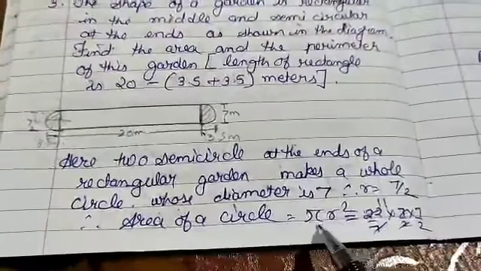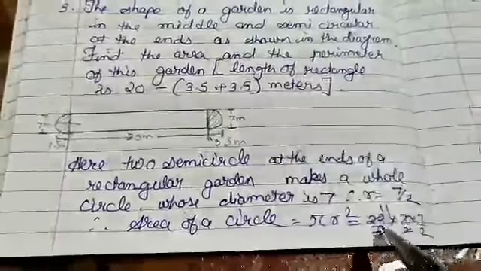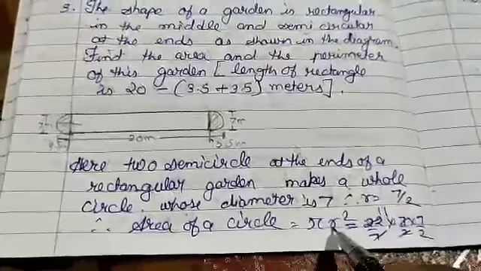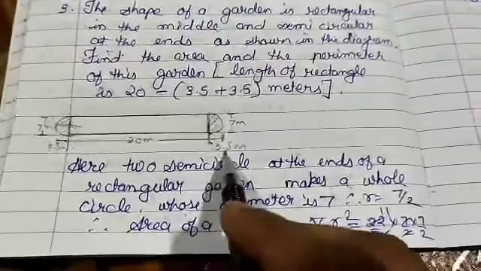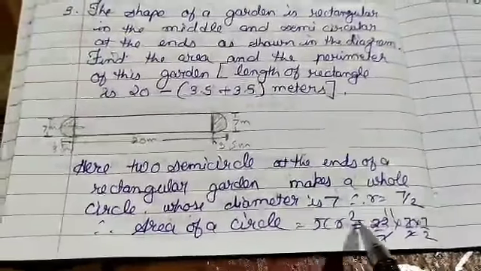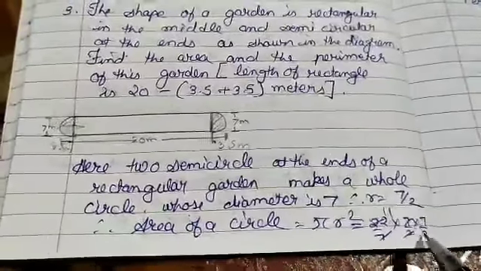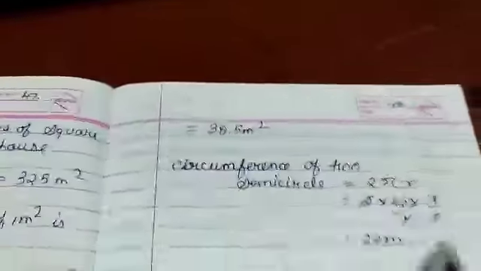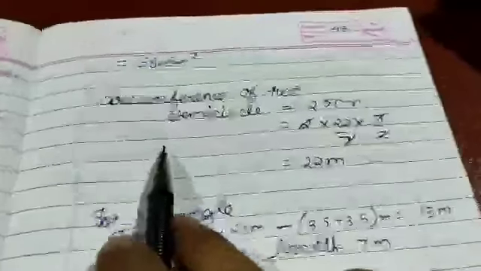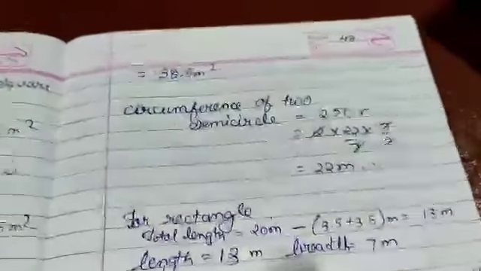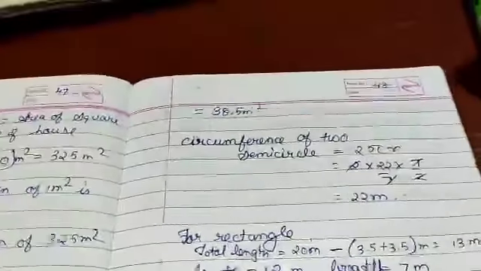So pi r square. The value of pi is not given as 3.14, so you have to take 22 by 7 into the radius 3.5, or you can take 7 by 2. So r square is 7 by 2 into 7 by 2, and when you do cancellation you will get 38.5 meter square. Now the circumference we need to find.